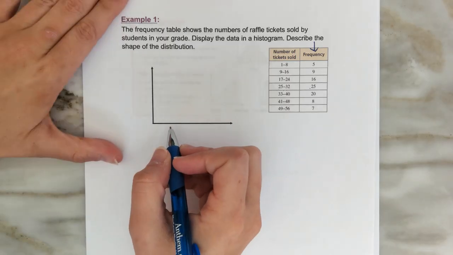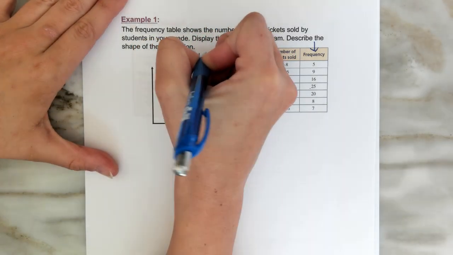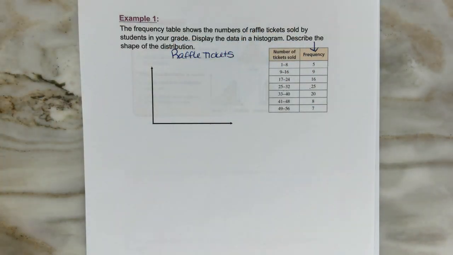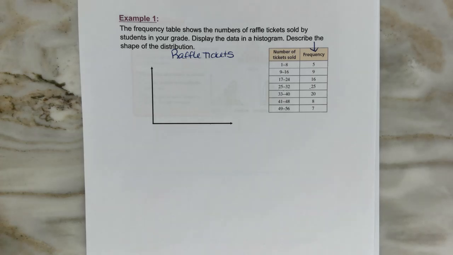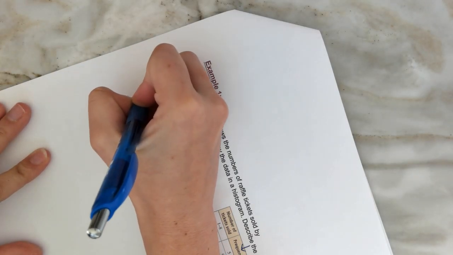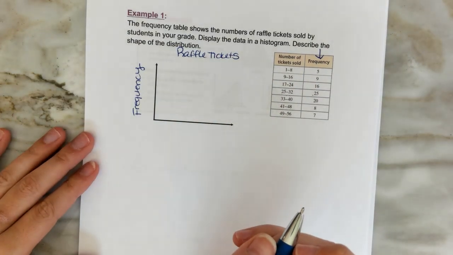Just like all graphs, we need a title. Raffle tickets is what this information is about. So that is what I'm going to make the title of my histogram. Frequency is always going to go on the y-axis.